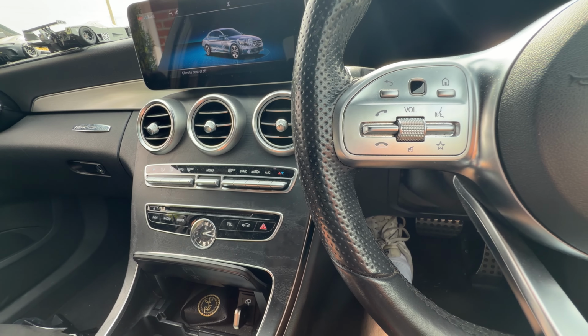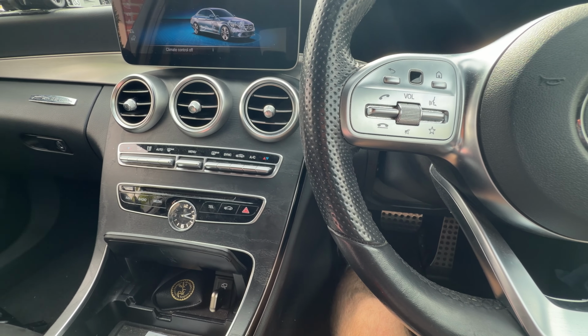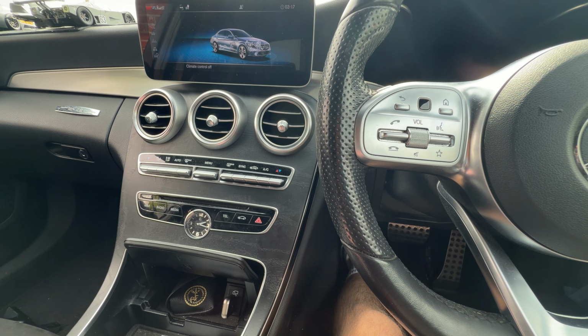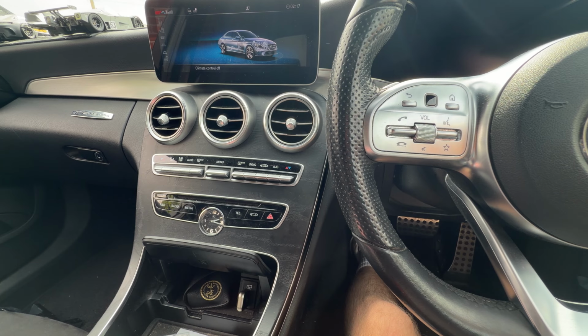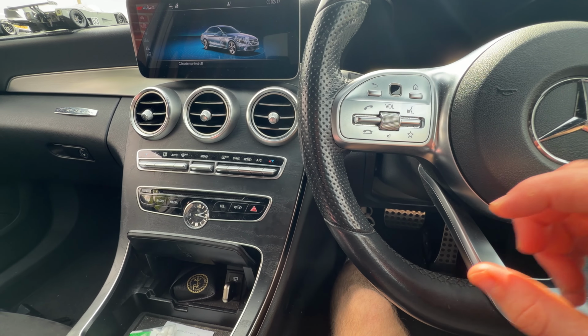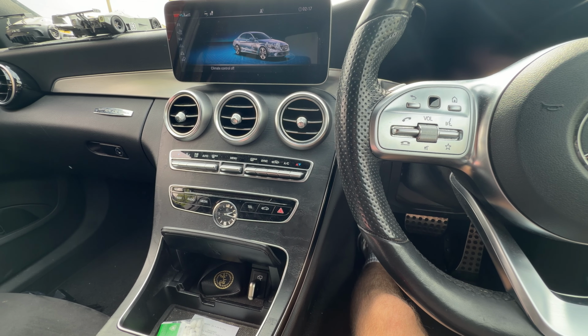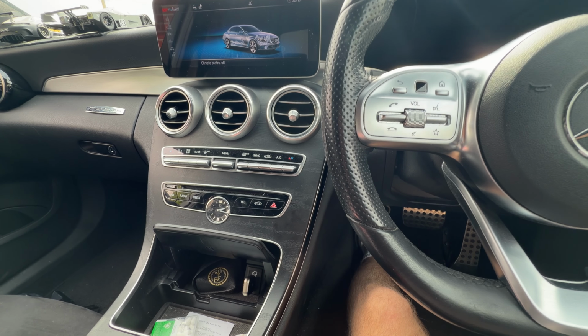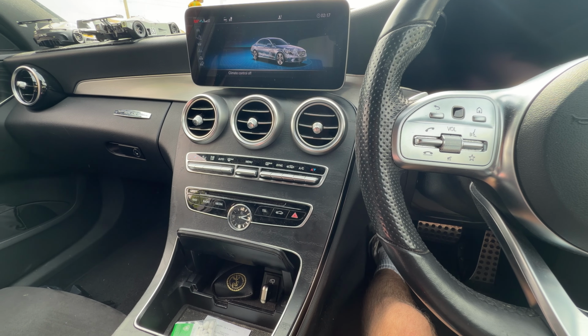Good afternoon everyone, today we're showing you a quick video about how you change the traction control setting on your Mercedes. Now on a Mercedes C Class, like a diesel or petrol version, you can't vary the ability to adjust the traction control unless you have an aftermarket setting fitted to the car, or have the AMG model like the 63 or the E63 or the C63.